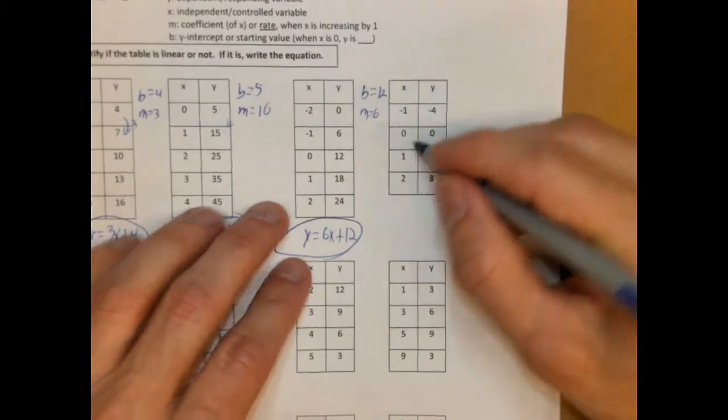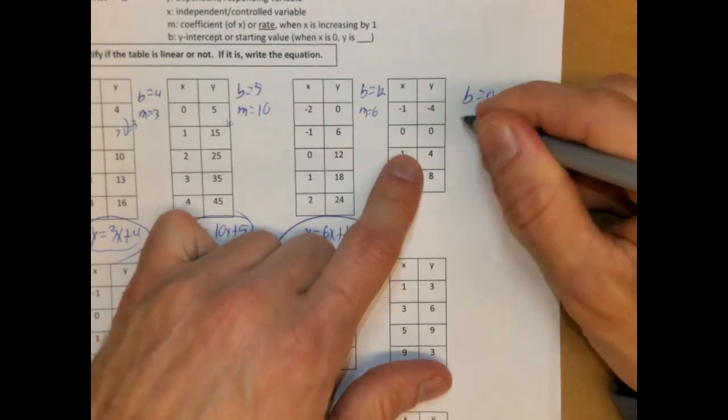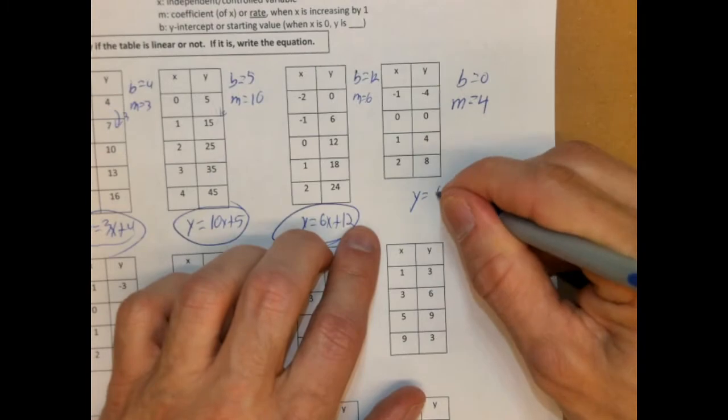All right. Again, they try to trick us. It's not the first point here, right? So b is going to equal 0. M is going to be, what, up by 4. So y equals 4x.